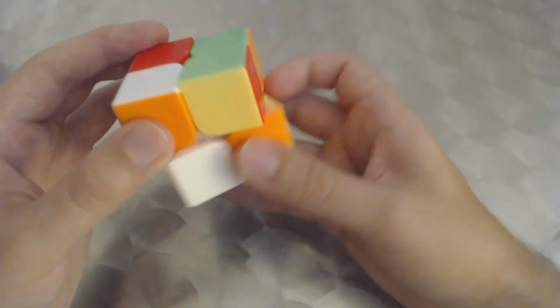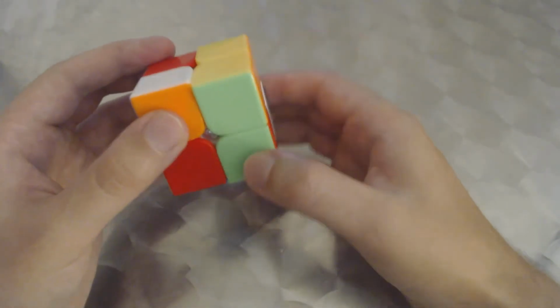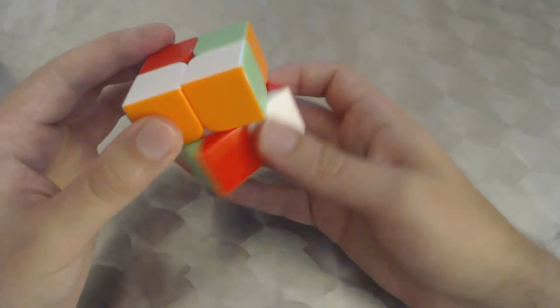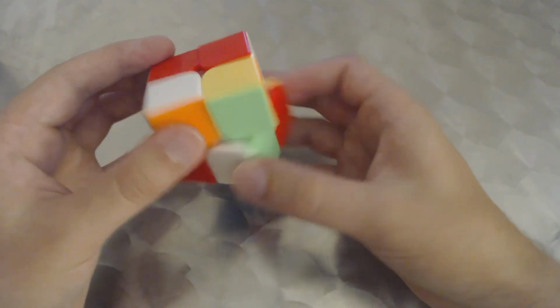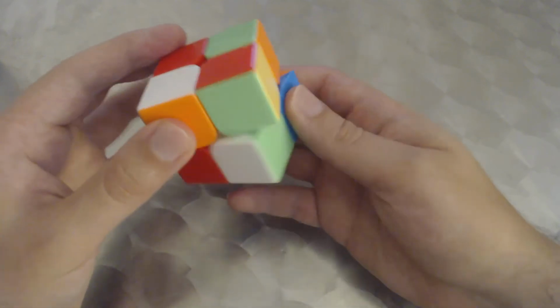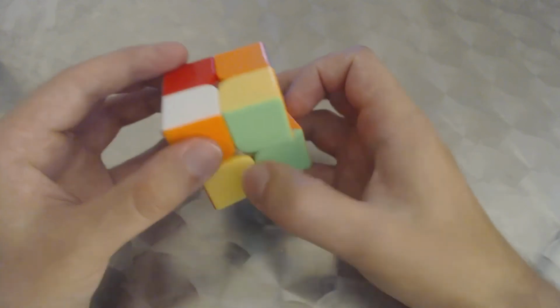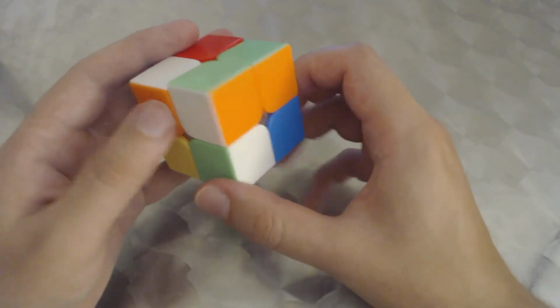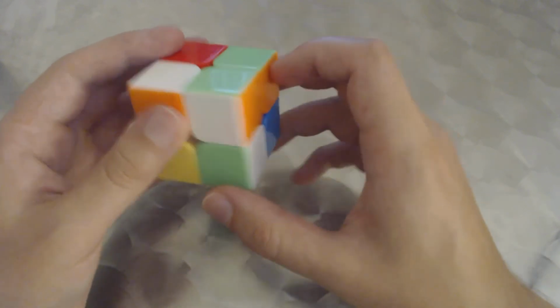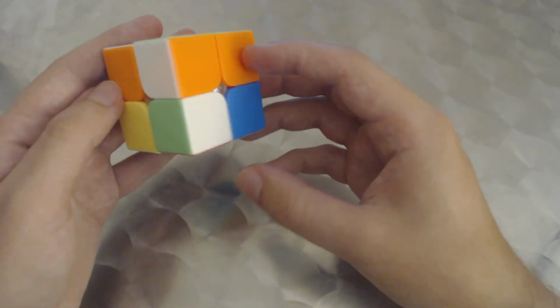RIDI RD, RIDI RD, RIDI RD, RIDI R. And you see, eventually, once you see that it's solved, you move on to the next one.